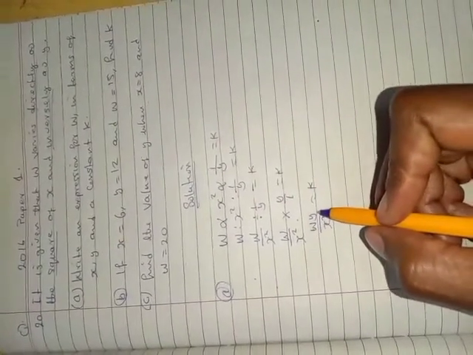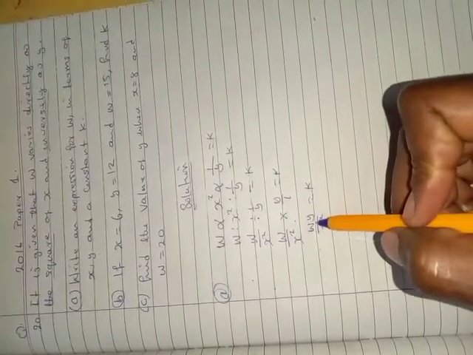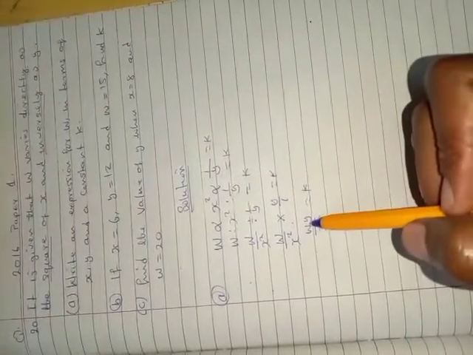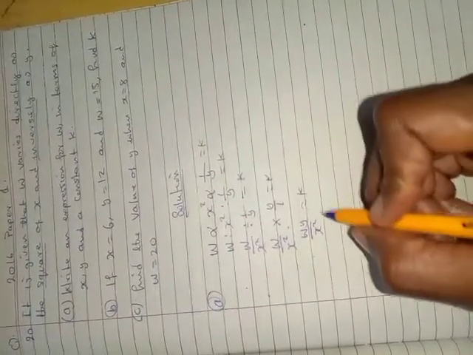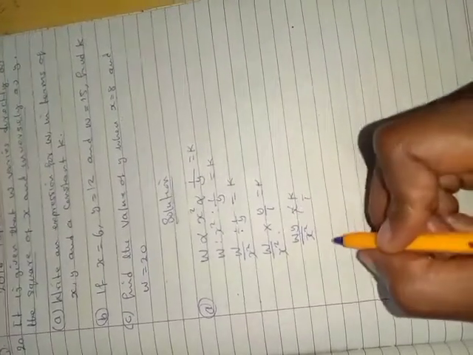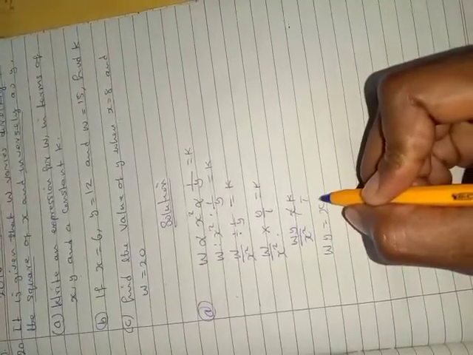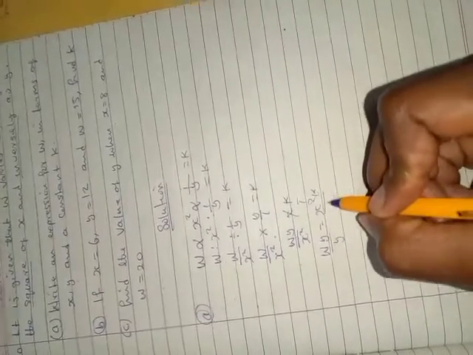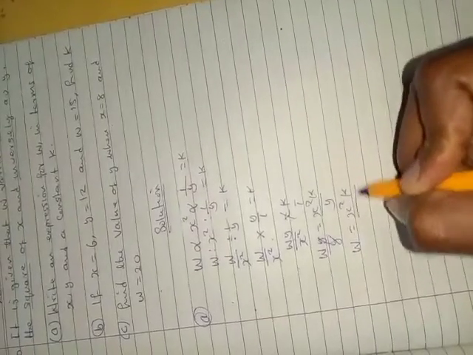But they said write an expression for W in terms of X, Y and the constant K. So it is supposed to be in terms of W, meaning make W the subject of the formula. You can do that by multiplying across the equal sign: WY is equal to X squared K. Then divide both sides by Y, cancel, and W is equal to X squared K over Y.